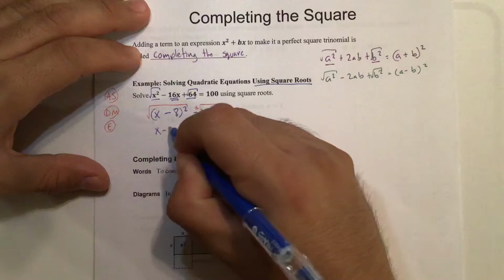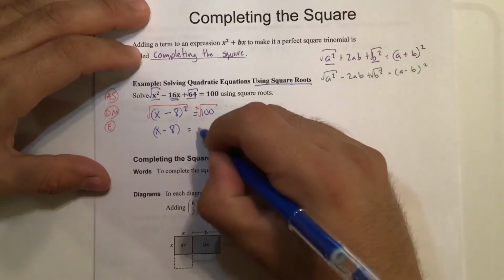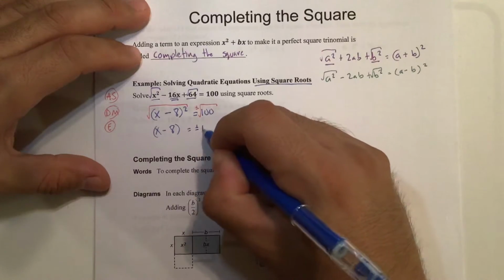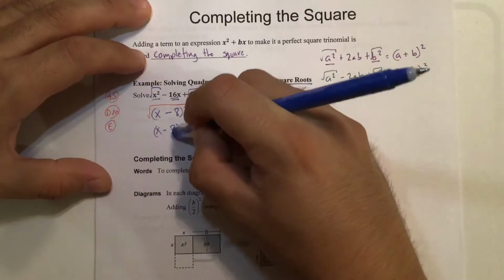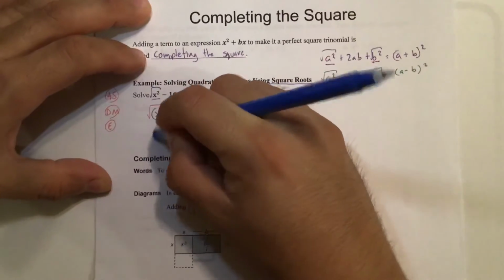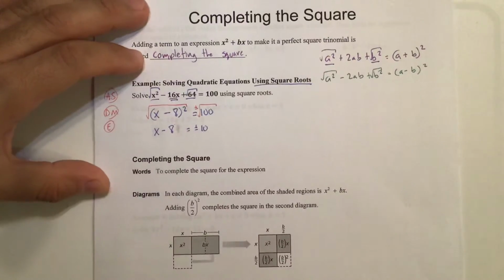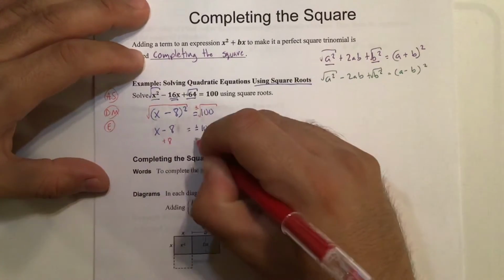On the left side, the square root and the square are going to cancel each other out. That leaves us with x minus 8. On the right side, the square root of 100 is 10, but don't forget your plus or minus. It's not necessary to have these parentheses, so let me go ahead and erase those. All right, so now we have x minus 8 is equal to plus or minus 10. To isolate x, all we have to do is add 8 to both sides.